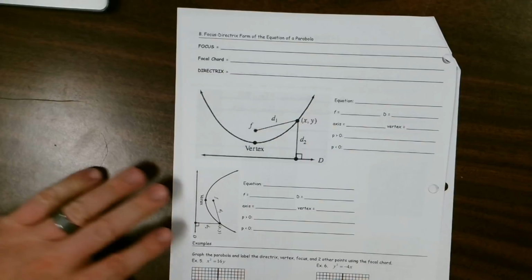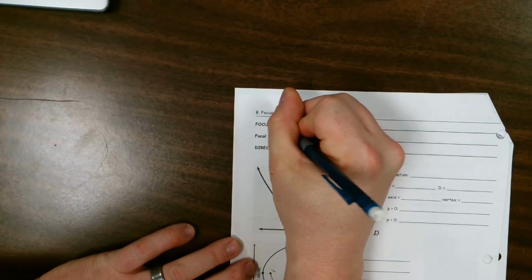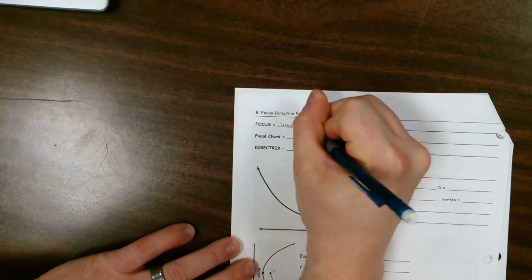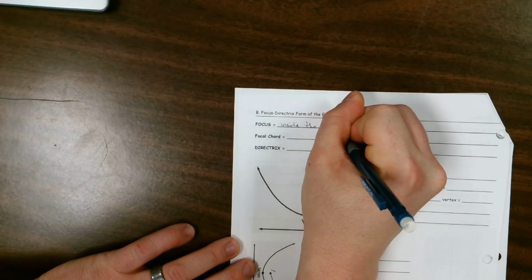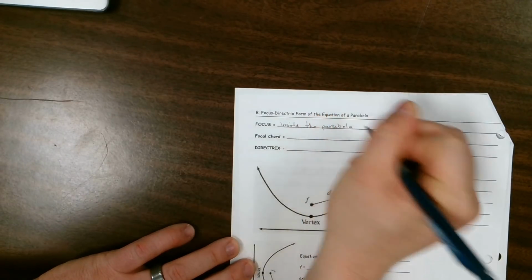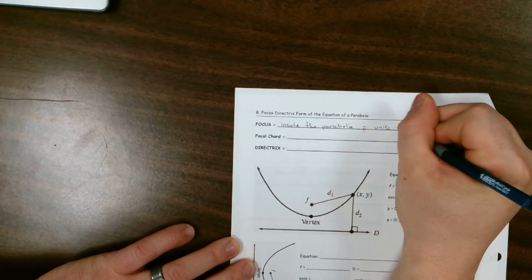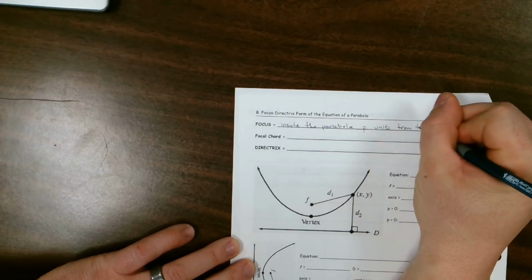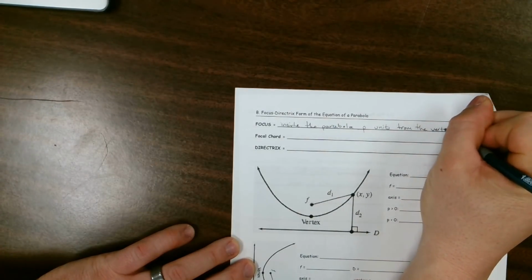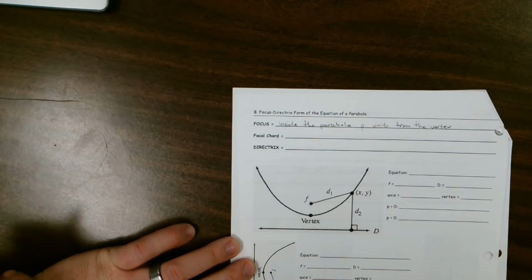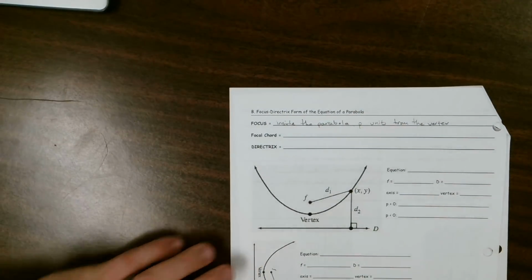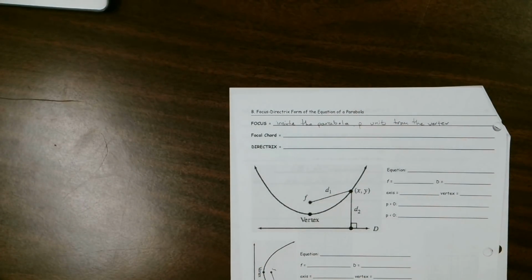First of all, the focus will always be inside the parabola, and it will be p units from the vertex. It's important to understand that from the vertex to the focus will be the value p, which you'll see pop up when I show you the equation for the vertical parabola.